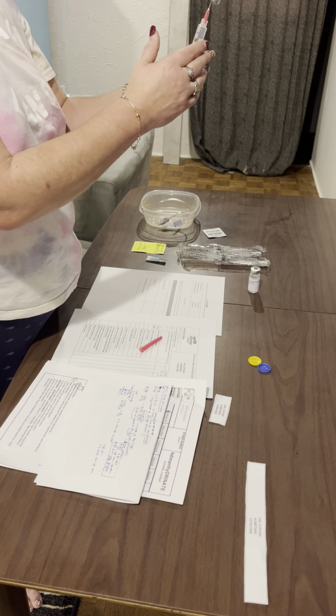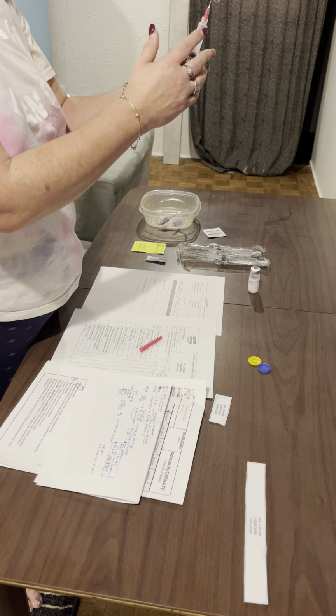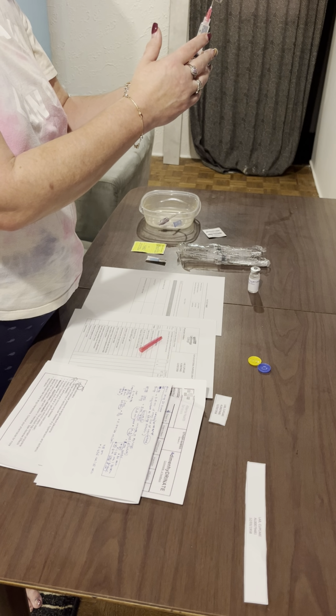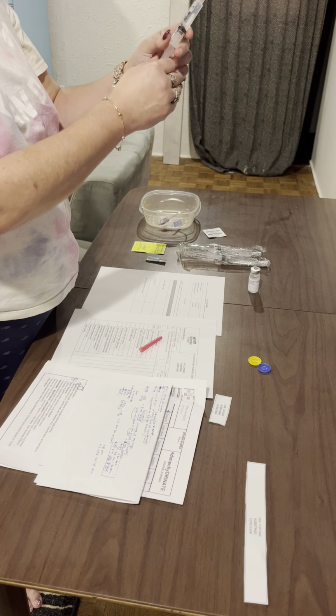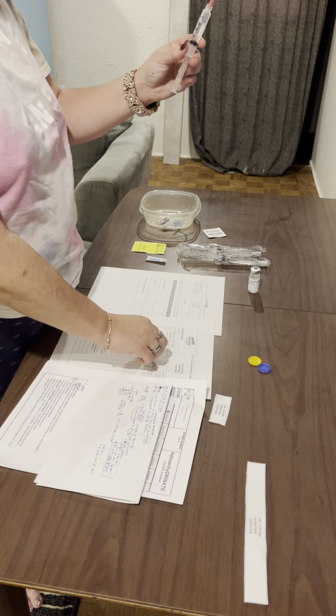Like I said, we're going to assume that we've discarded all of this and done the whole process again. And even though this has a huge bubble in it, we're going to assume that this is correct, and this is supposed to be the 5 milligrams.